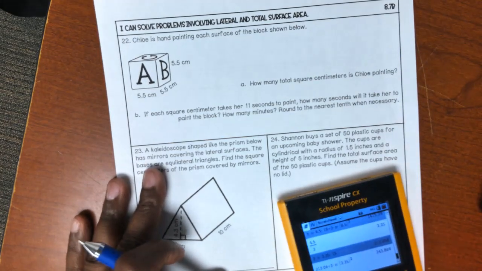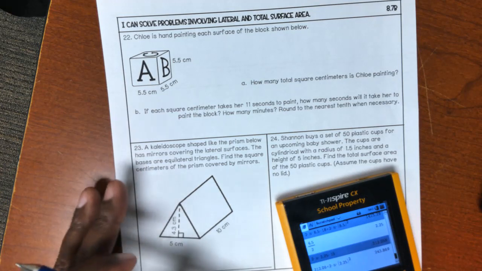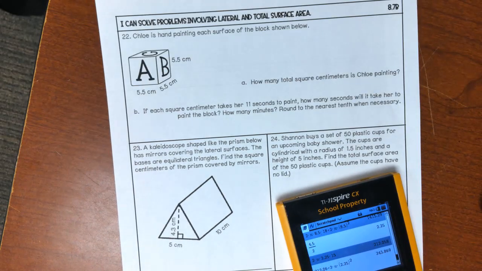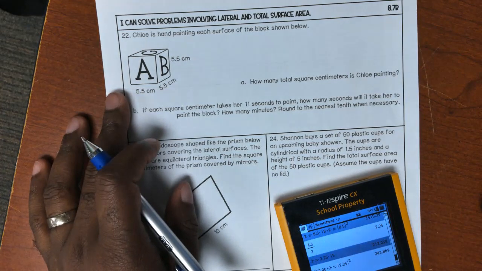So let's say we have this one up here. It says Chloe's hand painting each surface of the block below. So that means all of the surfaces, which means total surface area. How many total square centimeters is Chloe painting? Well, it's a cube because all the sides are the same.